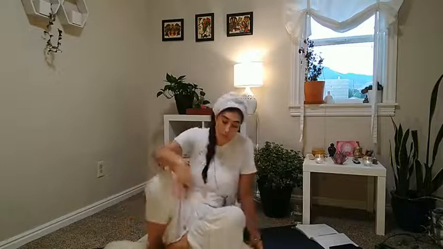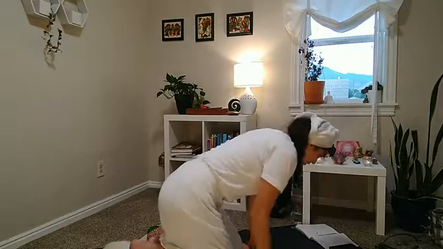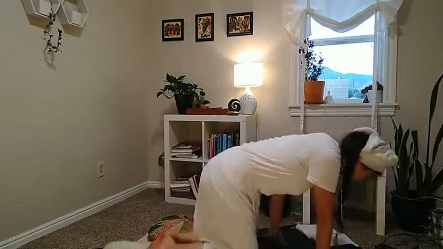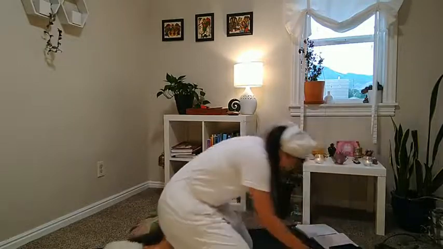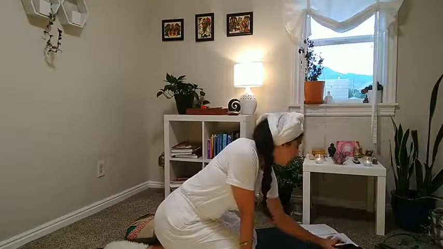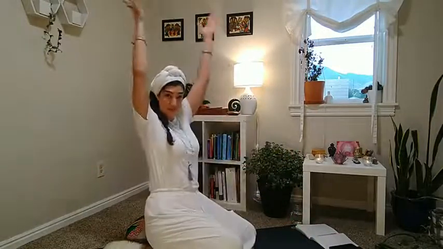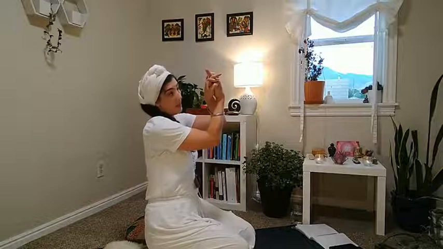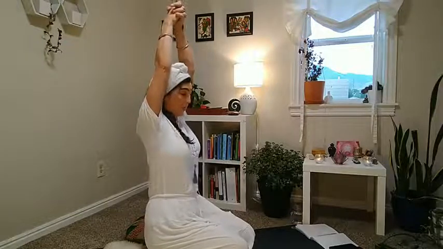Okay, coming onto the heels for Sat Kriya. Sitting on a cushion if you'd like, extending the arms up overhead. Left thumb over right if you identify as female, right thumb over left if you identify as male. If you're non-binary, you can choose. You can extend your Jupiter finger here. Straighten the elbows if you can.